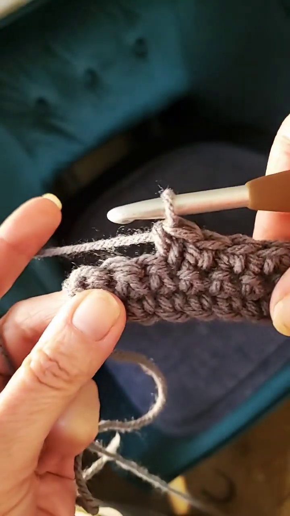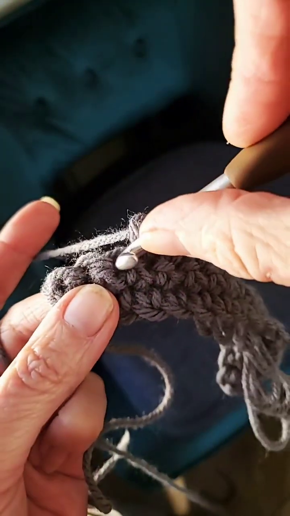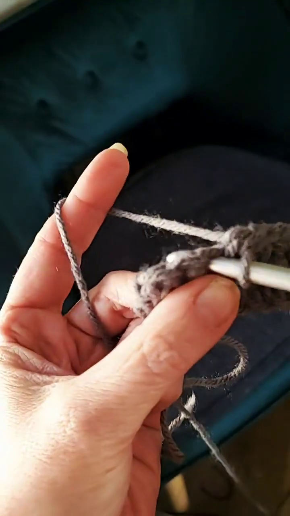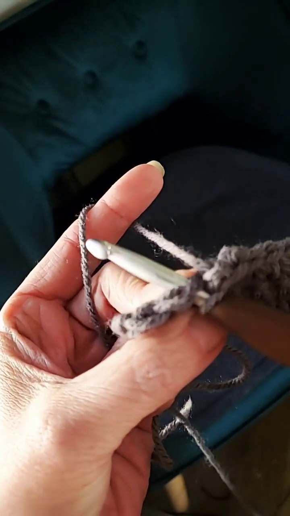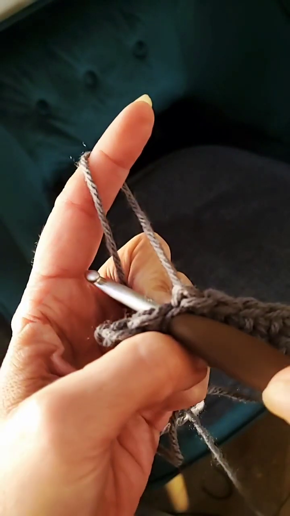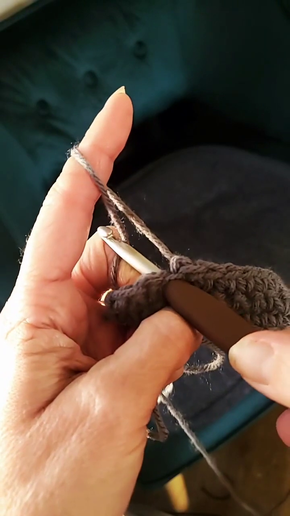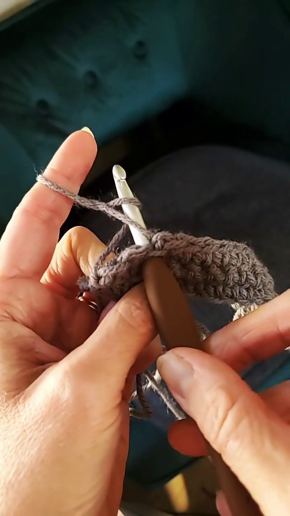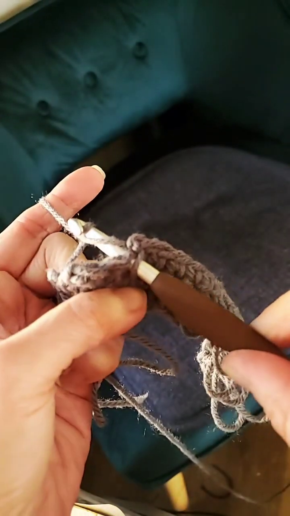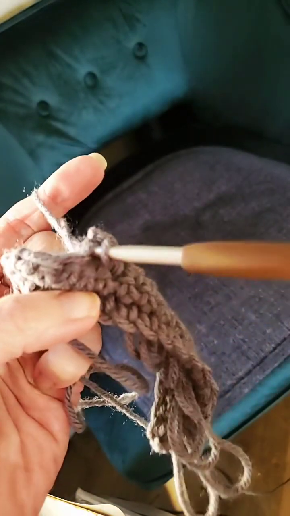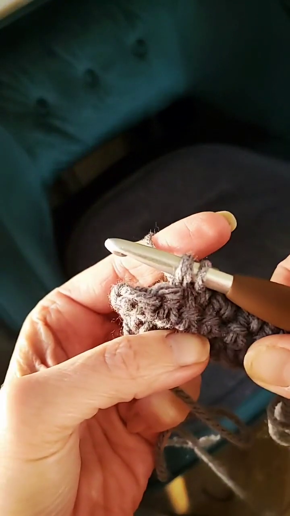Okay, so I'm just going to finish off this row doing the loop stitches, and then I'll turn it around and show you. So again, I'm going to insert my hook into my stitch. I'm going to go in front of everything, behind everything, those two loops, and I'm going to pull them through my stitch.